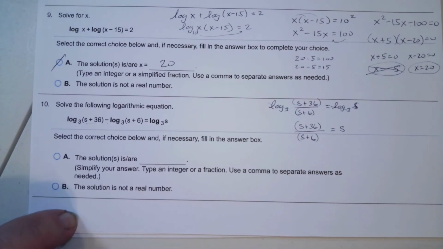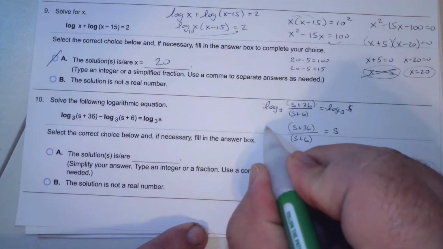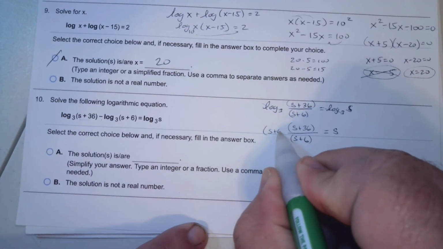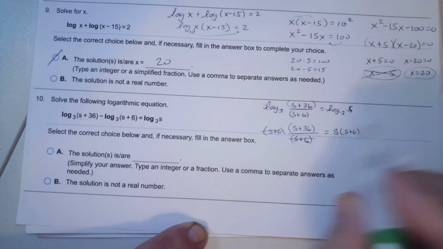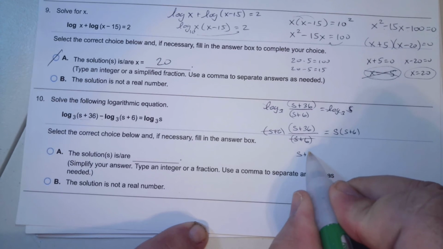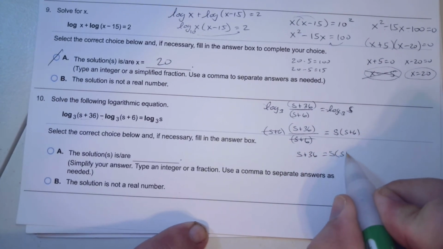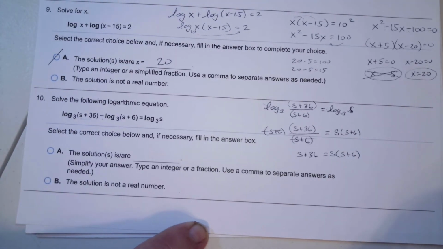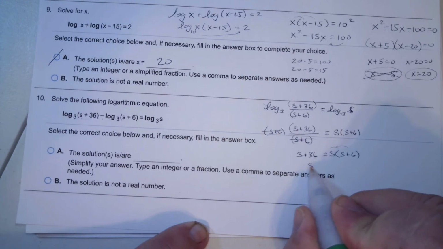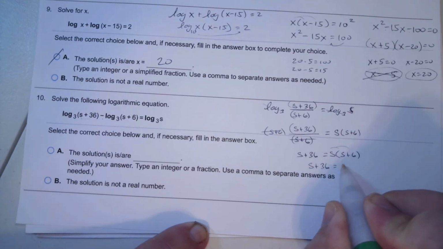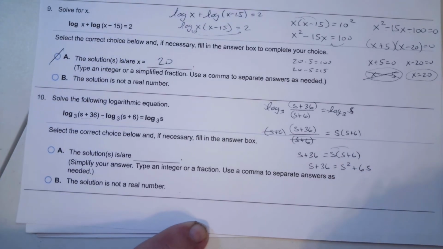I wish they wouldn't use s. Mine looks like 5s. So we have a fraction, multiply both sides by the LCD. Those cancel. So we have s plus 36 equals s times s plus 6. Get rid of the parentheses. s plus 36 equals s squared plus 6s.